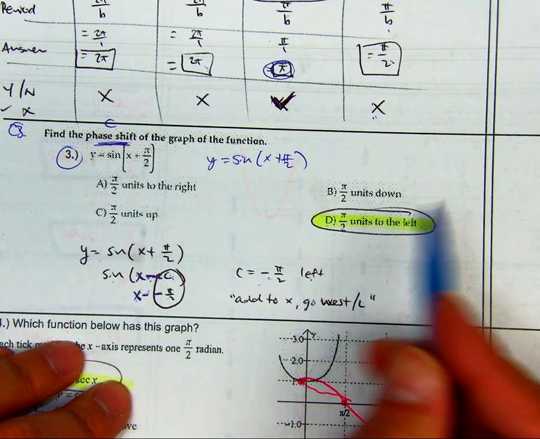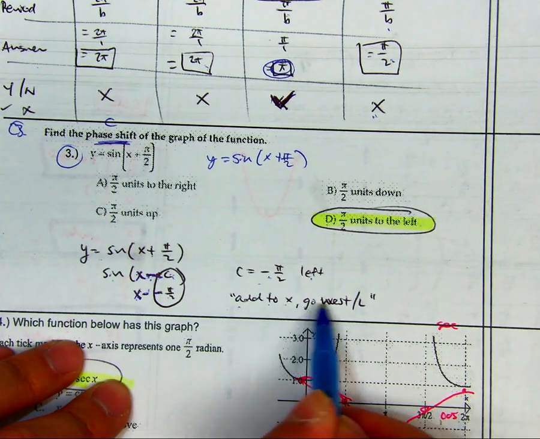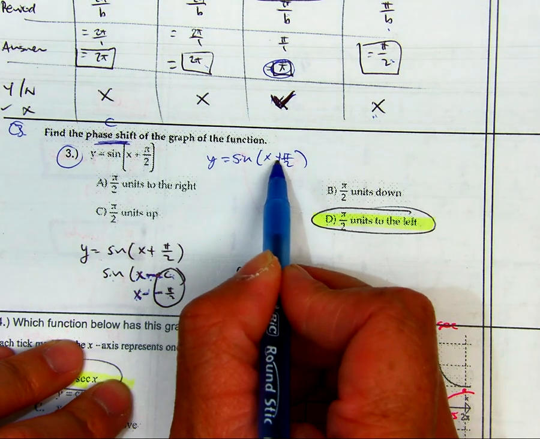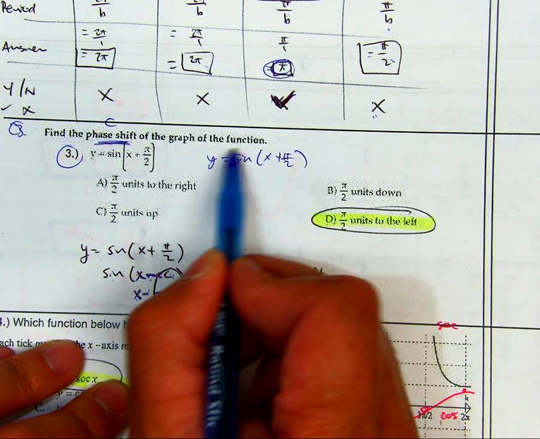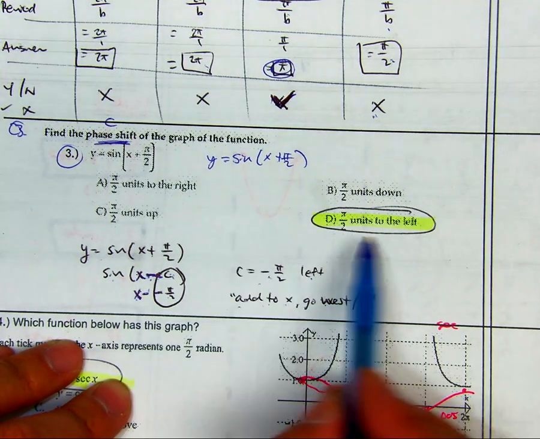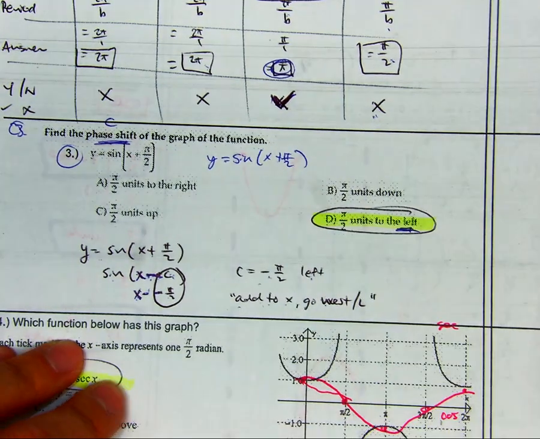Now, I do have a silly phrase: add to x, go west or left. So adding to x, there's adding to x. This basically means you're going to have a shift going left or west. That's the word left. Okay? That would be choice D is your answer.